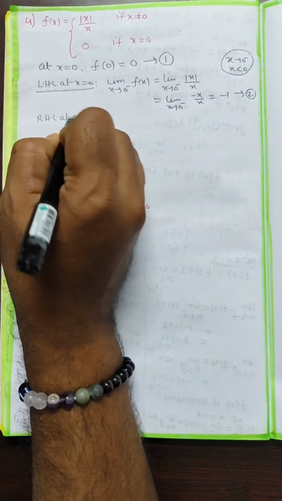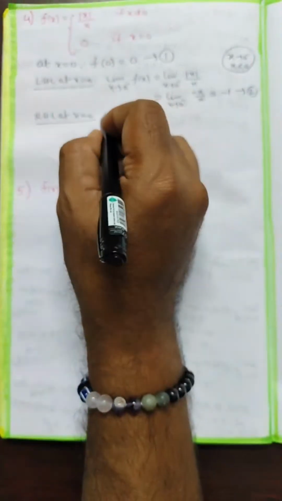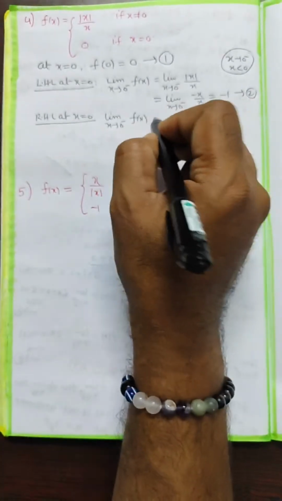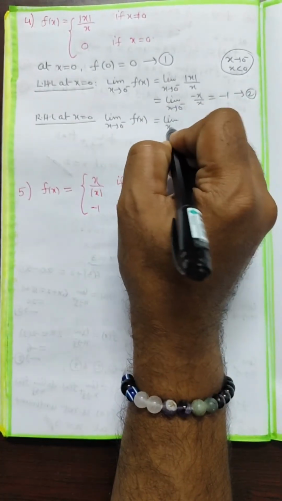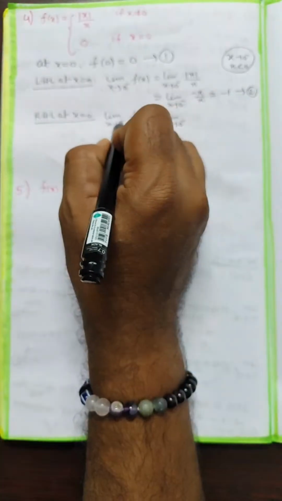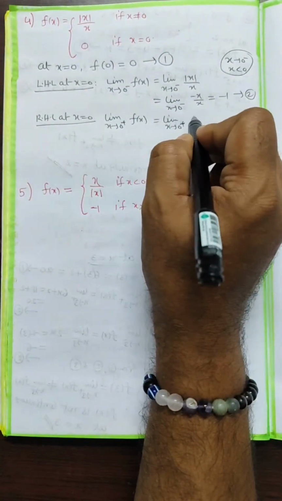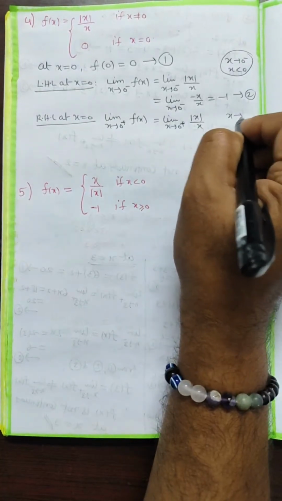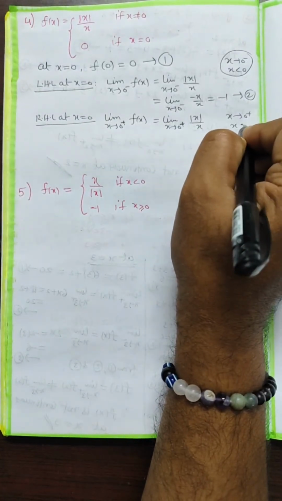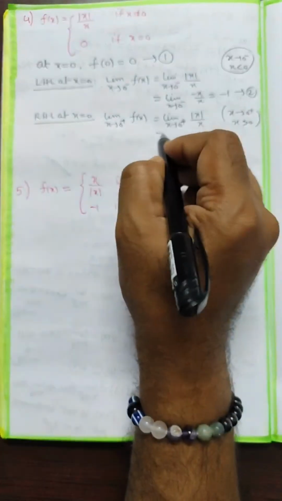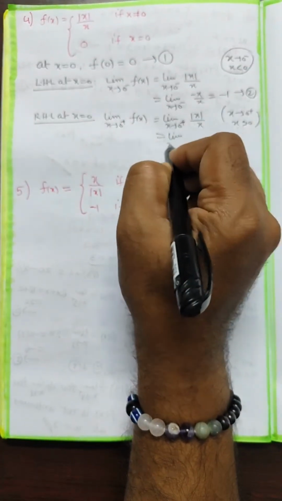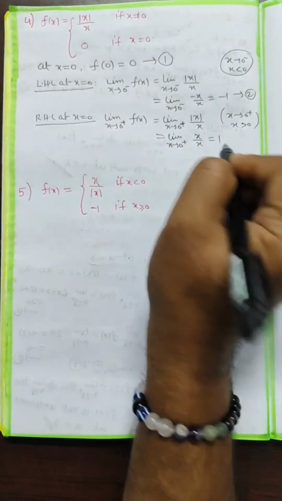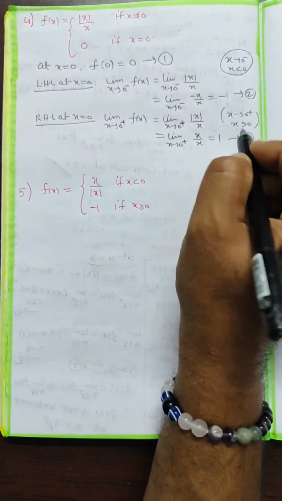RHL at x is equal to 0, limit x tends to 0 plus f of x. 0 plus means again the same function, but the change is x tends to 0 plus, x is greater than 0. When x is greater than 0, mod x will become x, limit x tends to 0 plus x by x, which is equal to 1. Equation number 3.